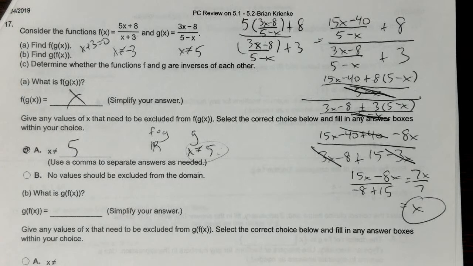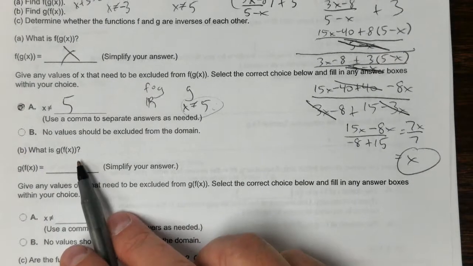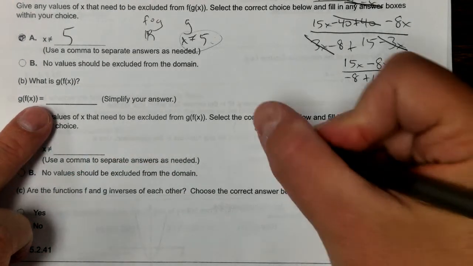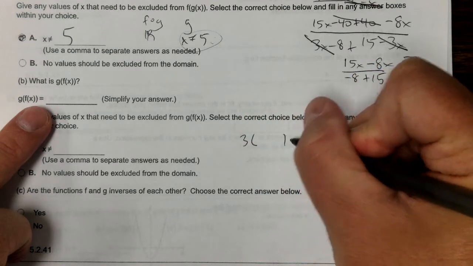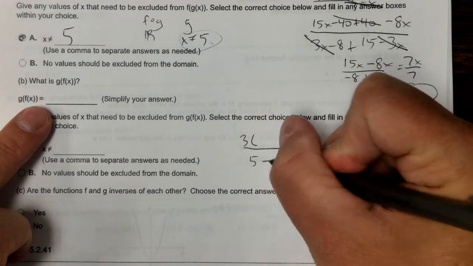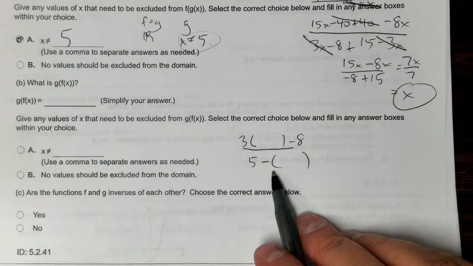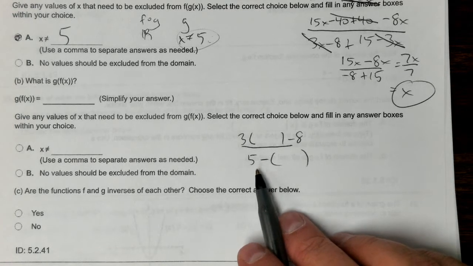Any questions? Okay. Now we're doing g of f of x. And so we start writing our g function, which is 3 times something minus 8 over 5 minus something. Make sure you put parentheses in this denominator one because you're going to have to distribute a negative sign at some step.